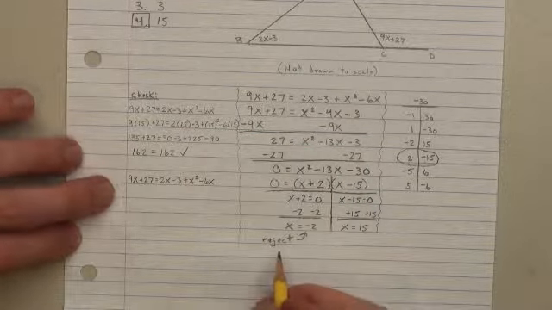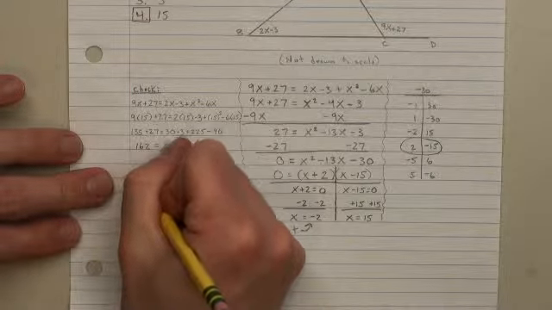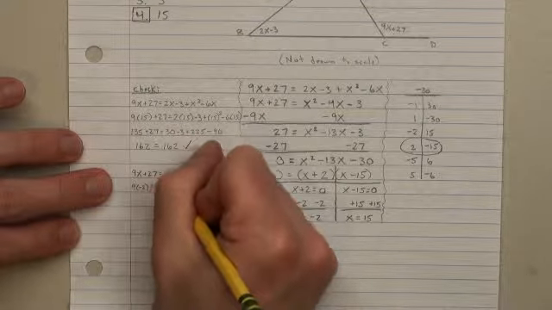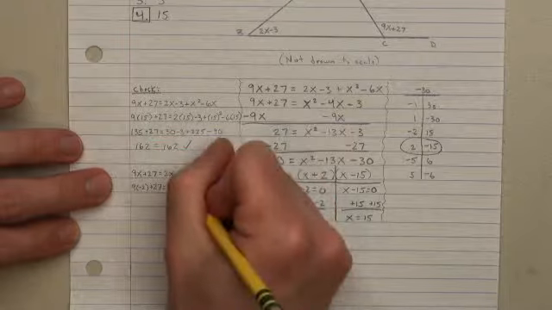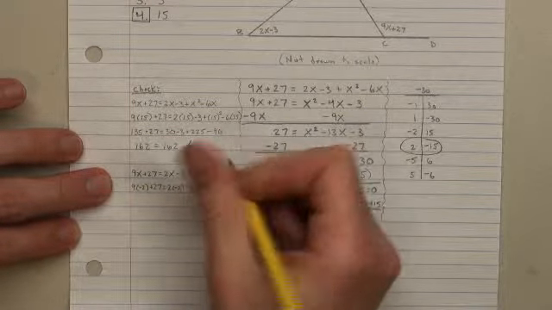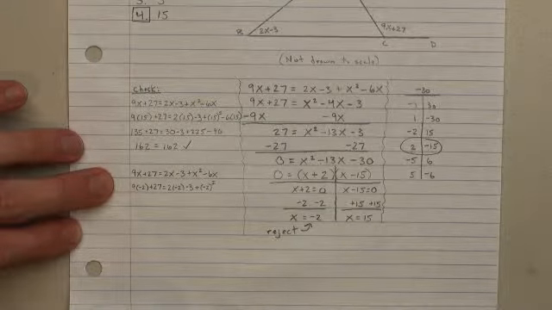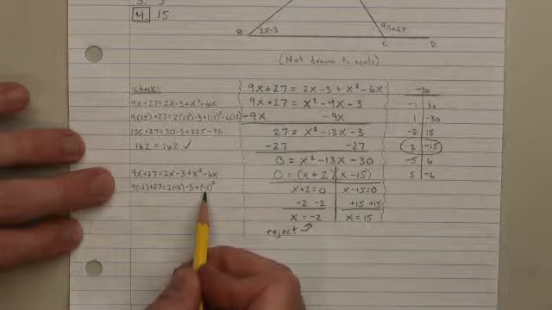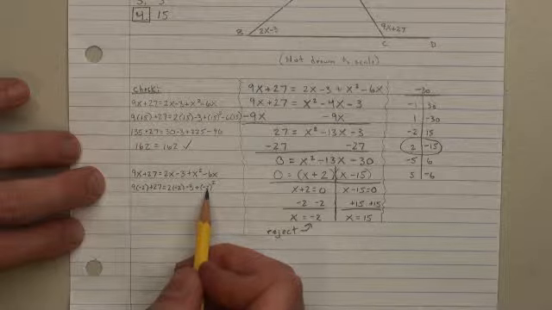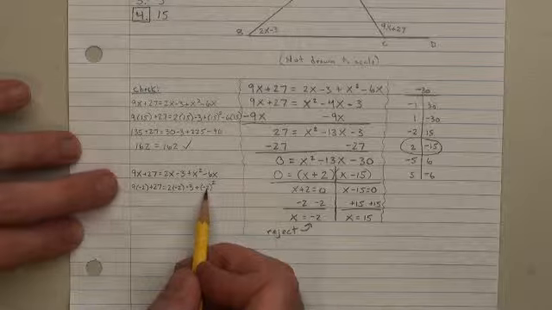Now let's plug our negative 2 into all of our x's. 9 times negative 2 plus 27 equals 2 times negative 2 minus 3 plus negative 2 squared. Don't forget to put your negative 2 inside parentheses, okay? Because when you put the negative 2 inside parentheses and you square it, you get 4. But if you don't have the negative 2 inside parentheses and you square it, you get negative 4. That's one of the most common mistakes.